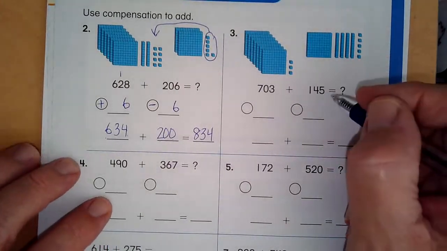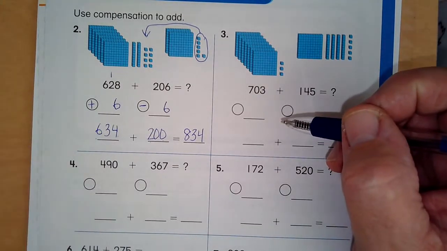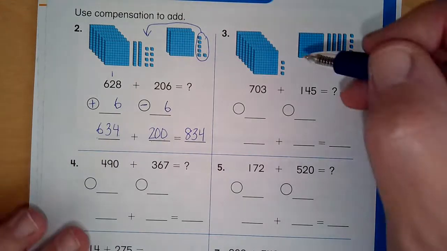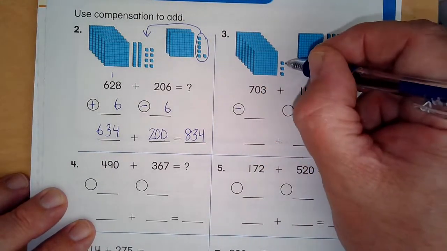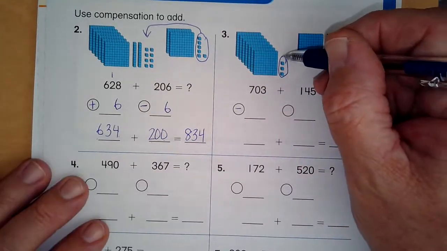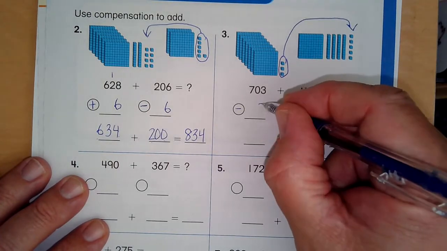703 plus 145. What am I going to do in order to make this into the number I want to use? I'm going to take away these 3. Look at that. Then I would just have 700s. I will put them over here. So minus 3.